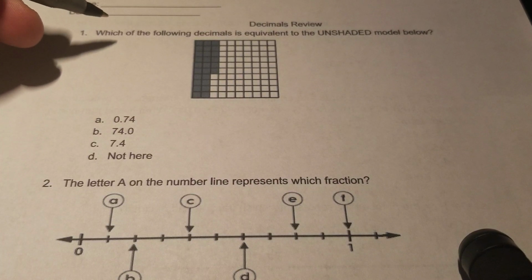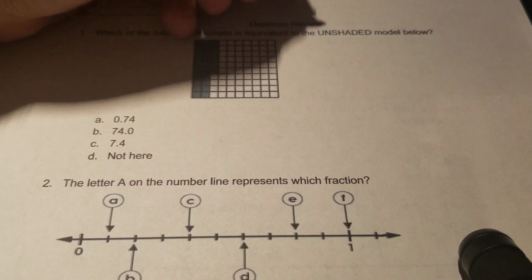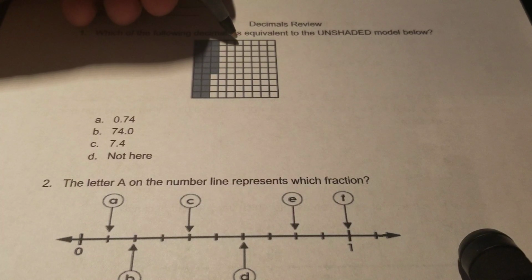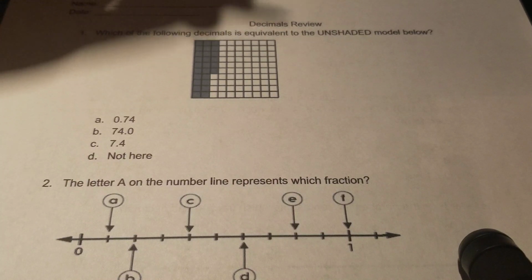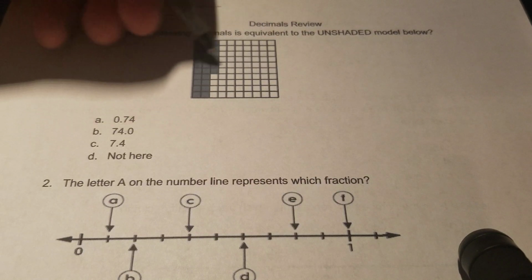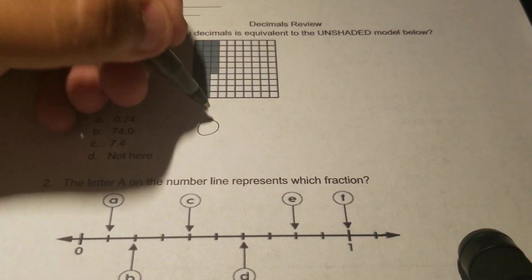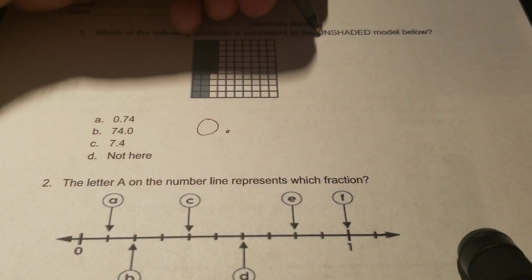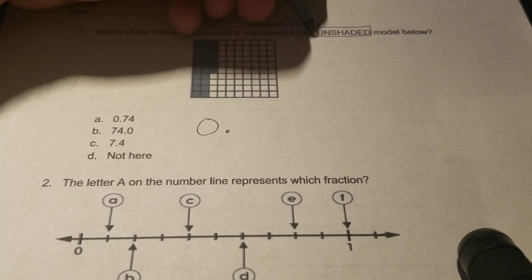Which of the following decimals is equivalent to the unshaded model below? Just this time, I decided to capitalize the word unshaded because I wanted you to make sure you were going to do the unshaded part of the model. So in this case, I've got 1. I know that the whole thing is not shaded, so that means 0 wholes. And I do want to emphasize unshaded.